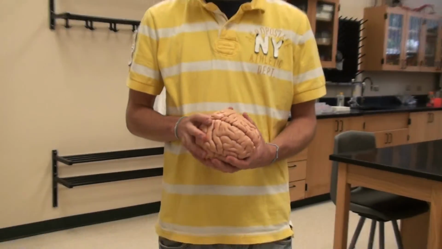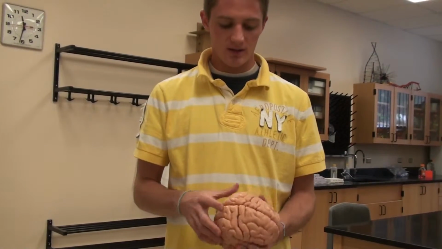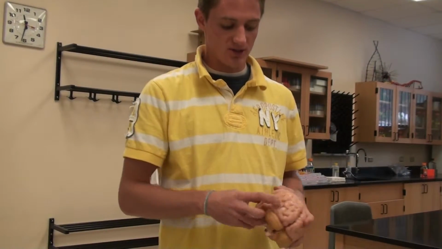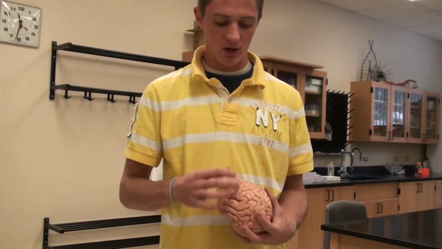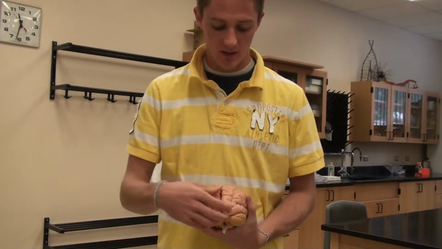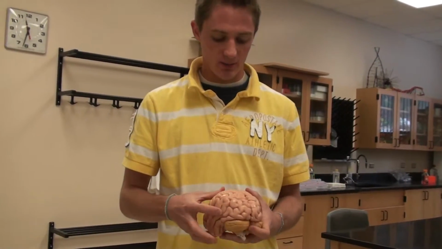Also on the brain, you have your frontal lobe, you have your temporal lobe, which is on your sides, and your parietal lobe as well. In the back, you have your occipital lobe. There are different types of lobes you have on the brain.